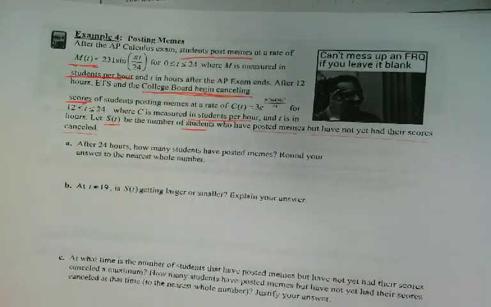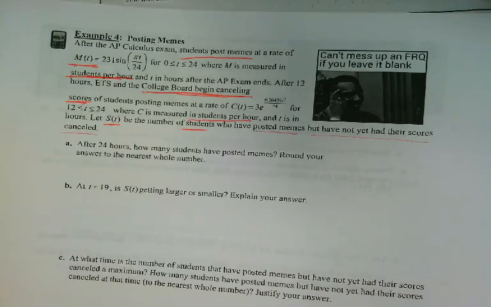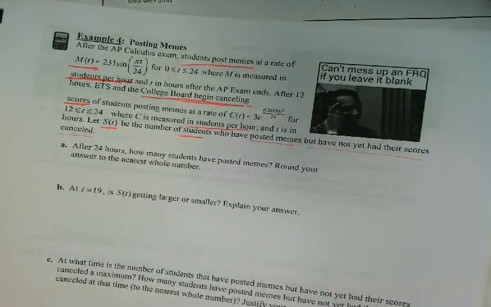Okay, so again, this is a true idea from the College Board. Be careful not to post anything after, and we'll talk about that again. You do sign a legal document saying that you won't do that.